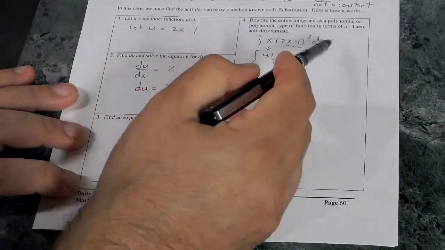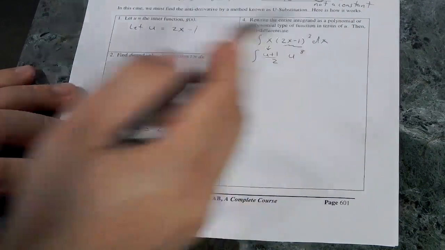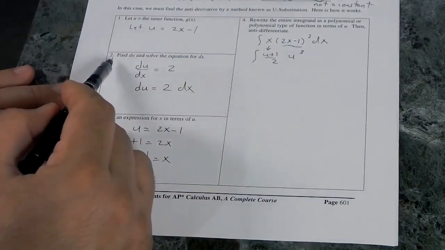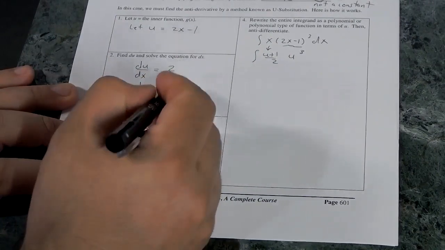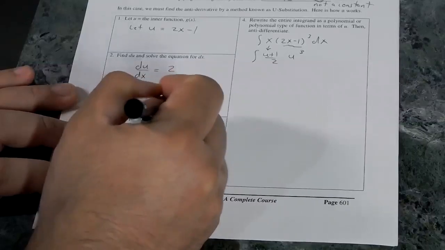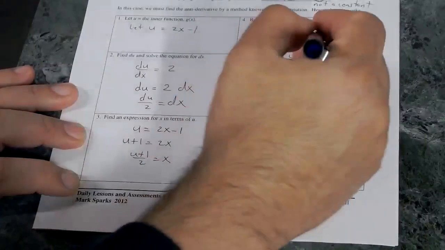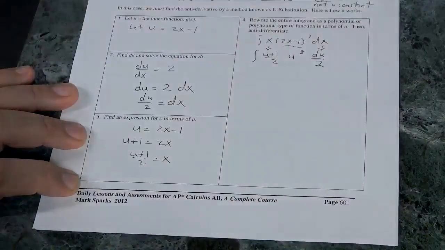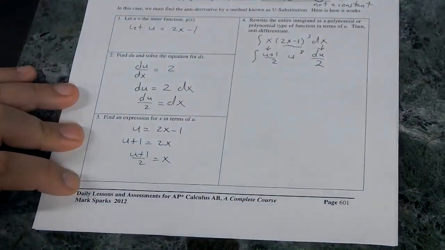And I need to solve for dx, don't I? So back here, oh, I forgot in part 2, it says to solve an equation for dx. To solve for dx, it's du over 2. So dx becomes du over 2, or 1/2 du.